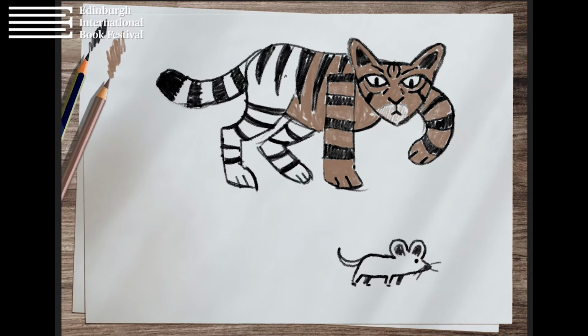And you see our wildcat is starting to come to life now. And it's just going to take a wee while to do all these stripes. And we're nearly there.